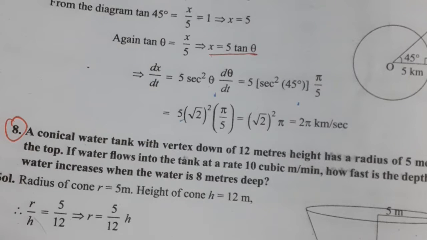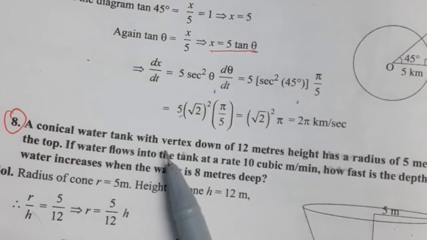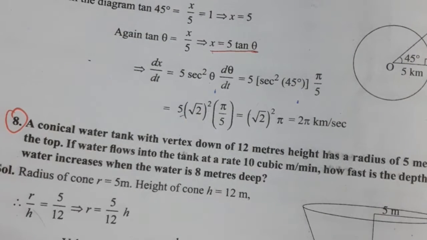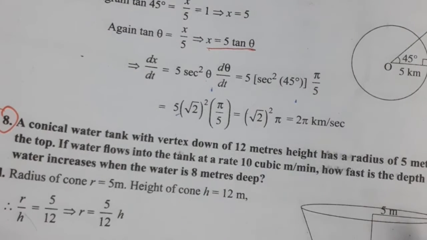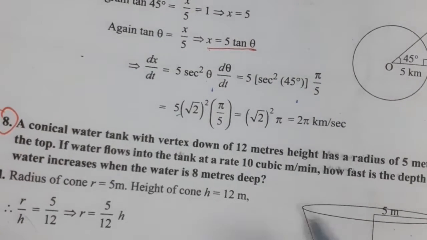In the second video, I continue exercise number 7.1, question number 8. What is question number 8? A conical water tank with the vertex down has a height of 12 meters and a radius of 5 meters at the top. The height is 12 meters and the radius is 5 meters at the top.